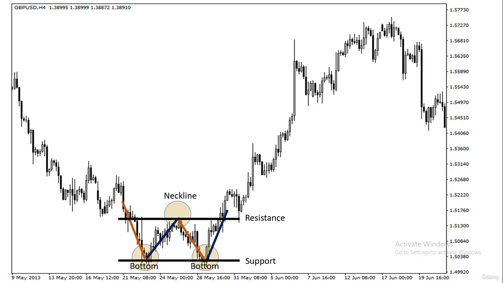At this moment you will wait for the breakout. When the price breaks the resistance level, you will place a long trade entry on the current candle's close, set the stop loss at least 3 pips below the higher low, and set the initial profit target at least twice the size of the stop loss.